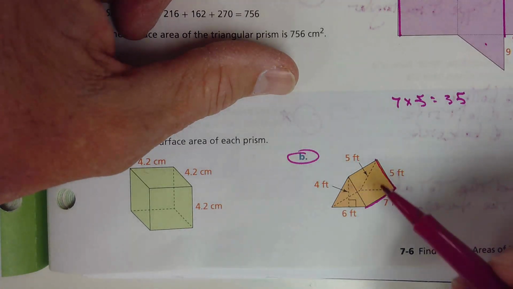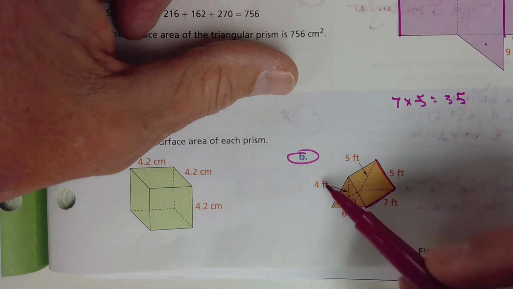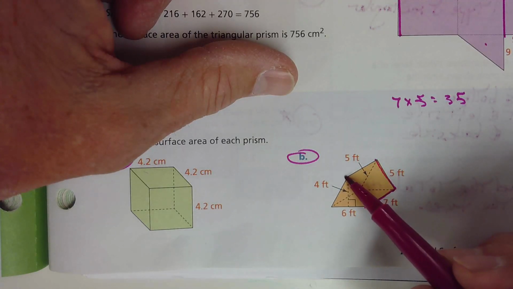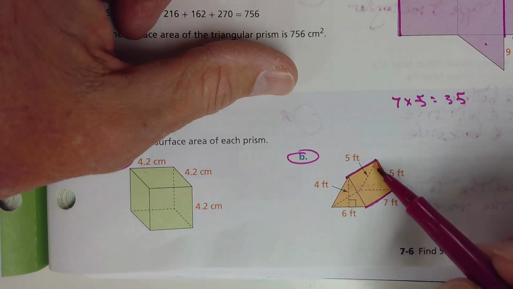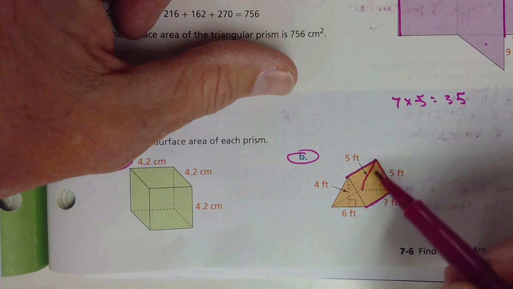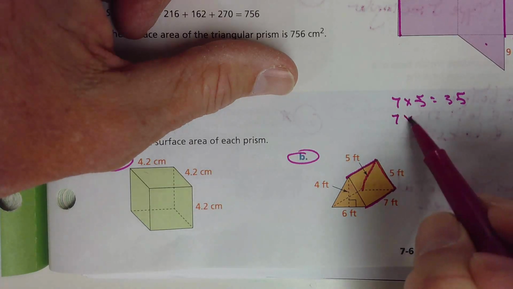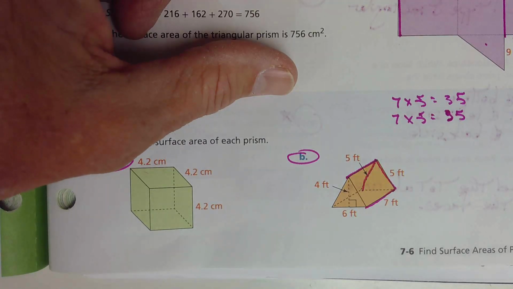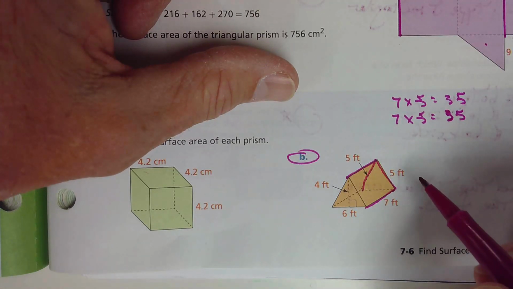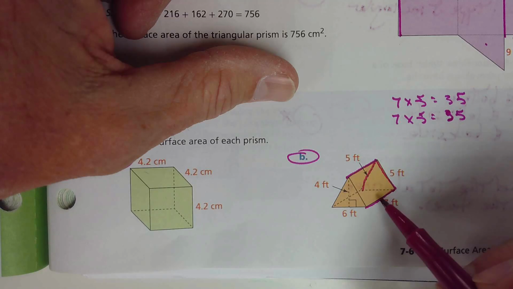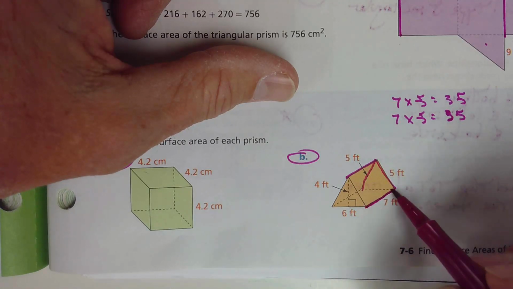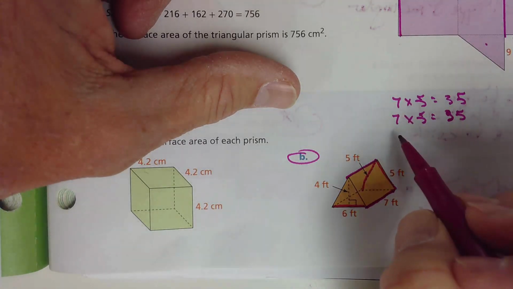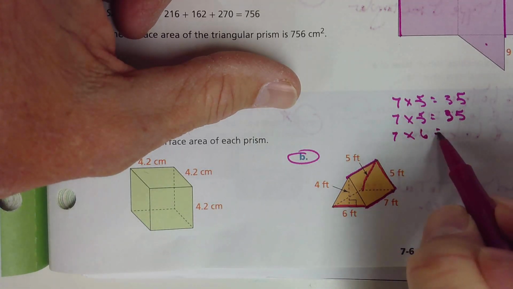Okay? So that's one surface area, or one face. The back side of that looks like that would be 7 also, and then also 5. So it's another 7 times 5. And then the base, or the bottom of this, it's also going to be 7 by what? 6. What's 7 times 6? 42.